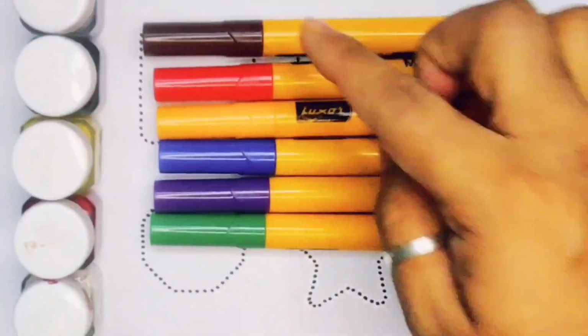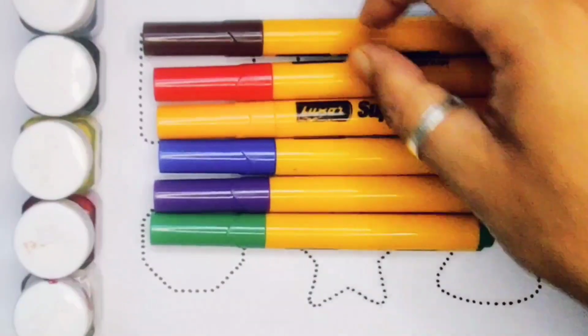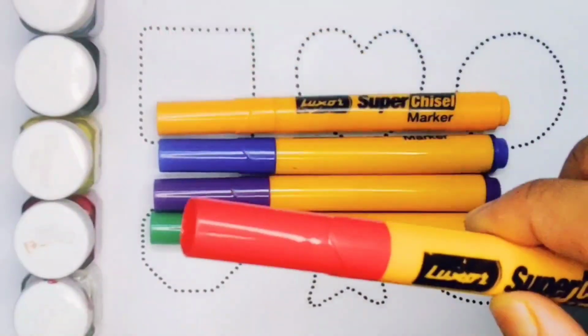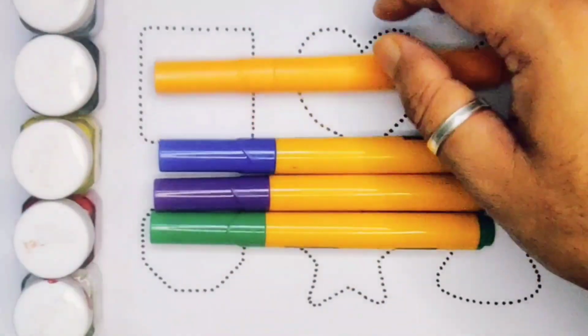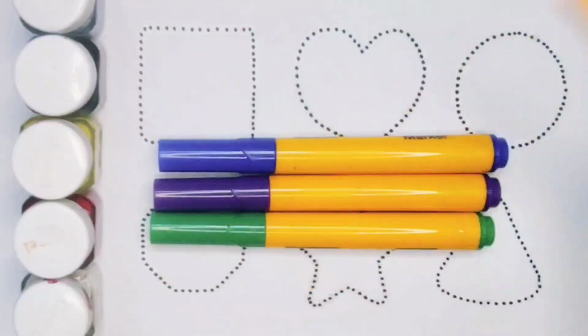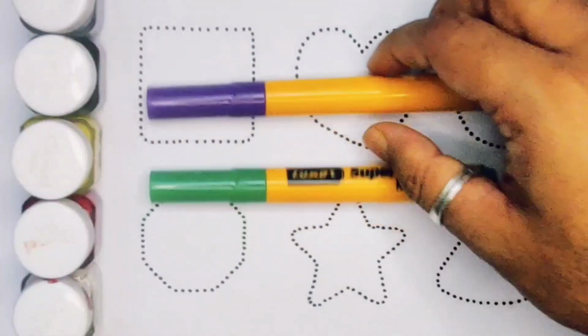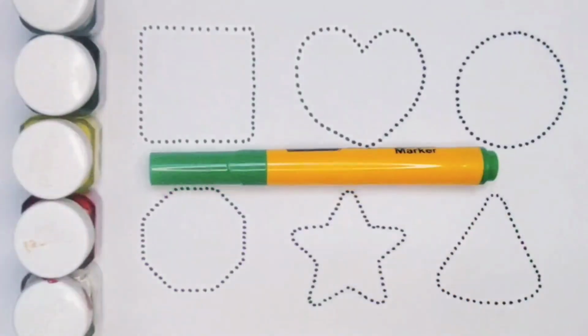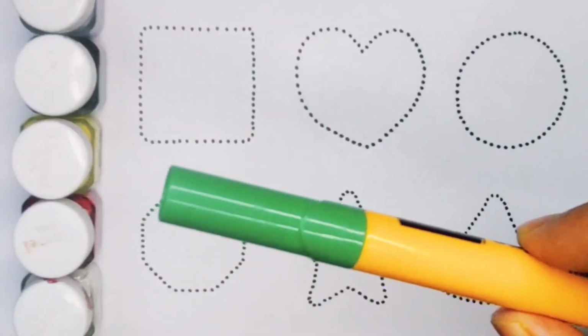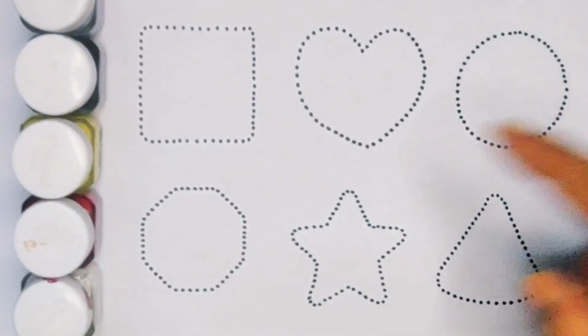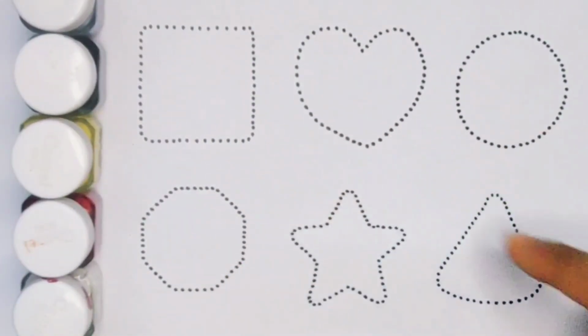First we're going to know the color's name. Chocolate color, red color, orange color, blue color, purple color, green color and black color. Now let's learn the 2D shapes.